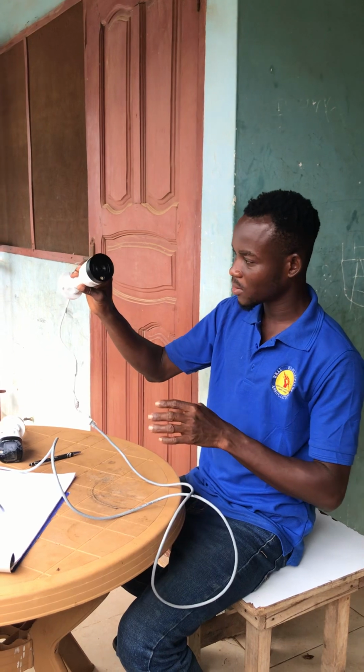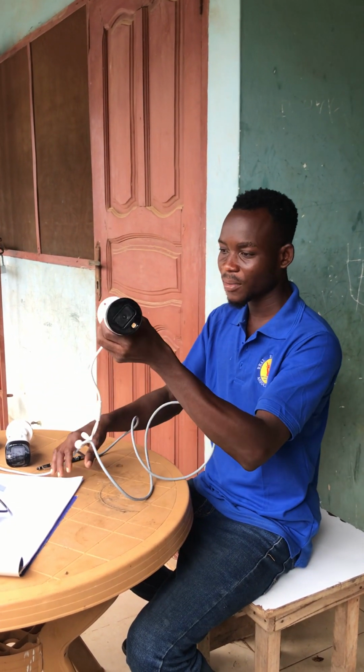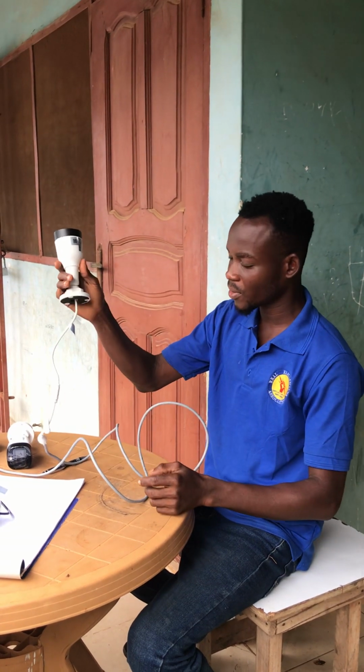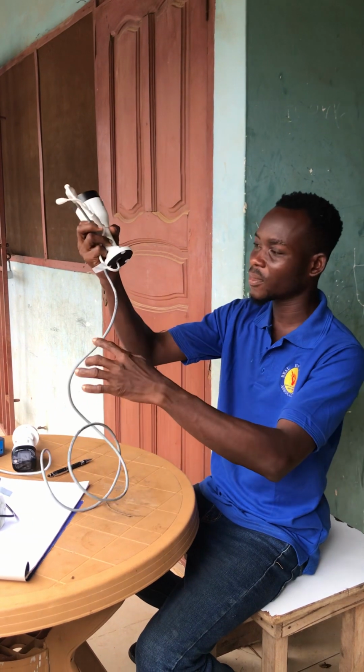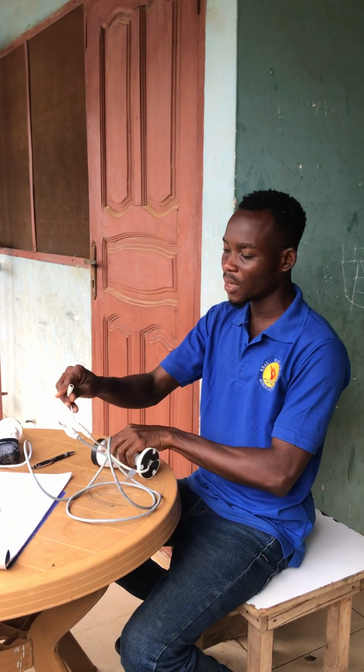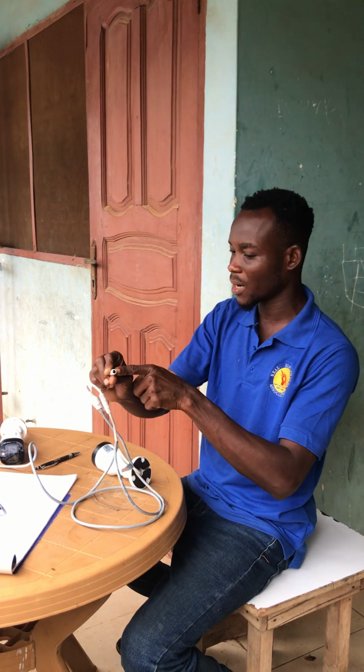So with this, the power, sound, video, and then the data transmission all pass through this same cable. When you're using a PoE switch, there's no need of connecting DC power to the DC port here again.